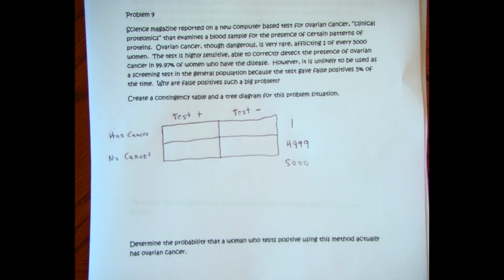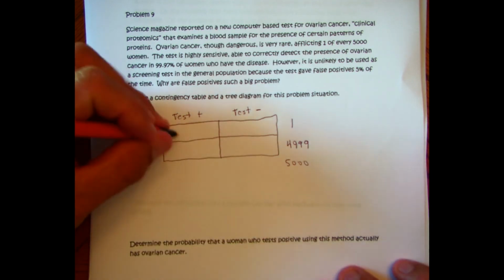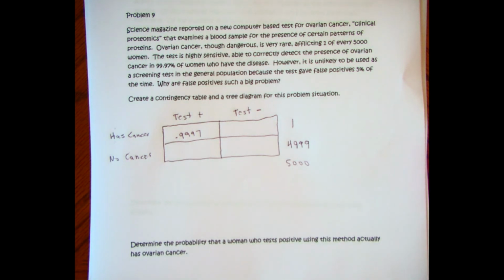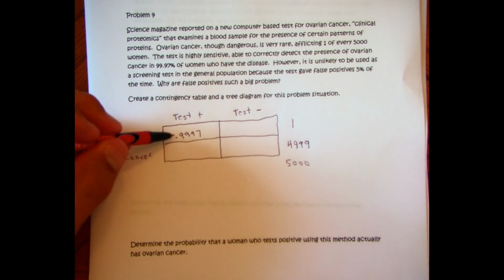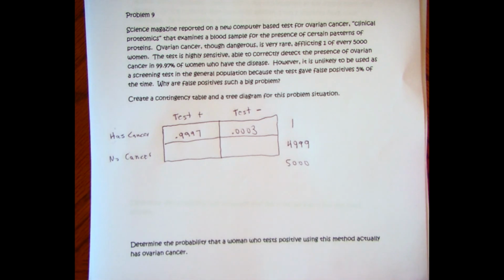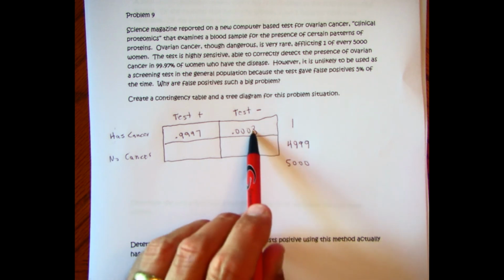Okay. And it says the test is highly sensitive, able to correctly detect the presence of ovarian cancer in 99.97% of women who have it. So for every 1 woman that has it, 0.9997 would be correctly picked up. So that must mean that this here is going to be 0.0003. So that would be an incorrect test, by the way. They have it, but it shows negative. Okay.